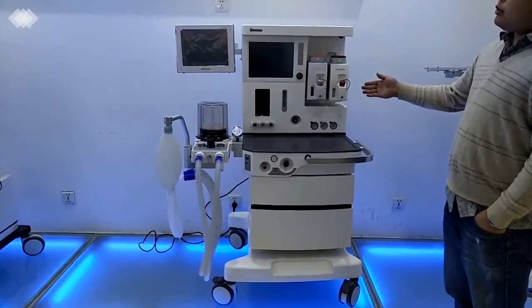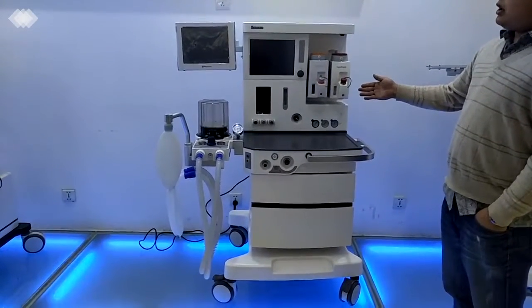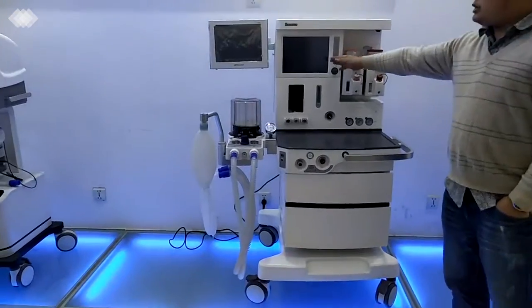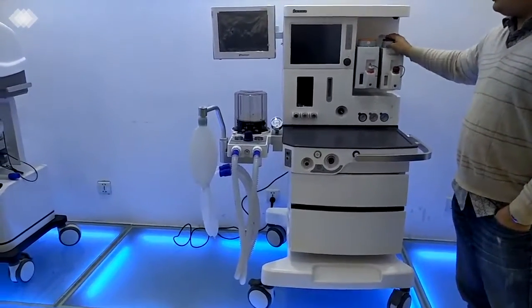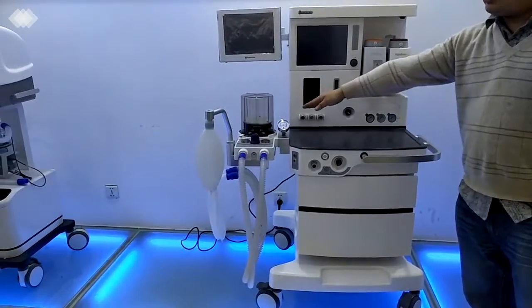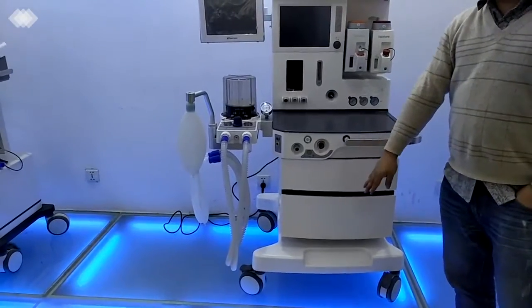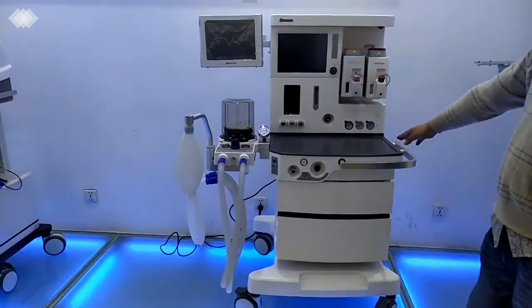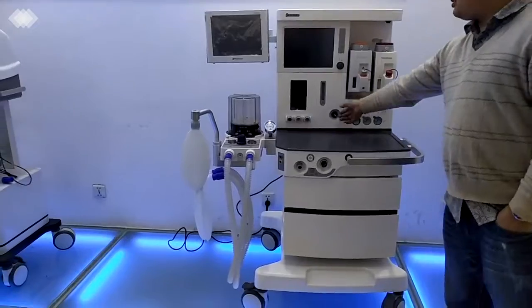So this is our S6100PLUS Anesthesia system, and it consists of the anesthesia ventilator, vaporizers, flow meter, patient circuit, and the drawers and also the breakers. And then I will turn on the machine, and then we will check about the details.